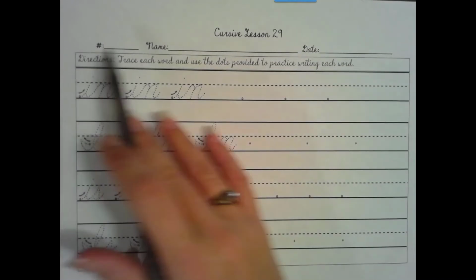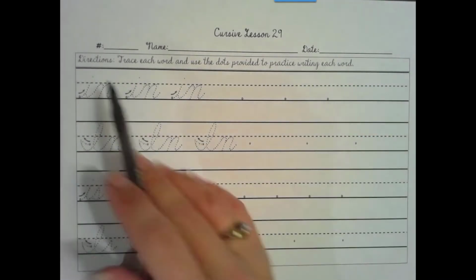Welcome to Cursive Lesson 29, where we're working on our high frequency words of in and is. The is probably the most frequent word. The letter T you write very frequently, but also the capital letter I you write quite a lot. So we need to be used to writing capital T's and capital I's because they come up in a lot of different words. Make sure you put your heading on the top.